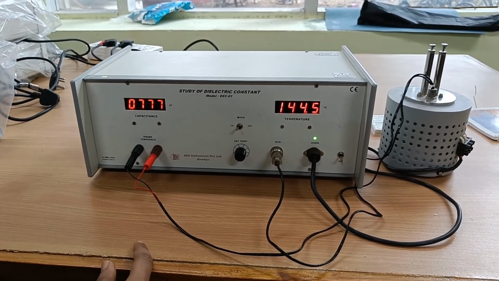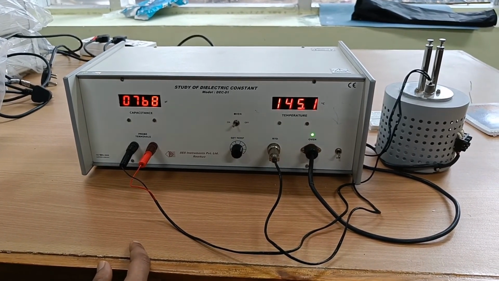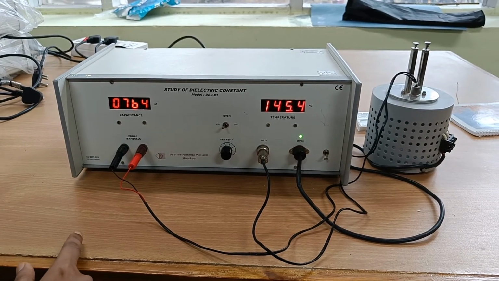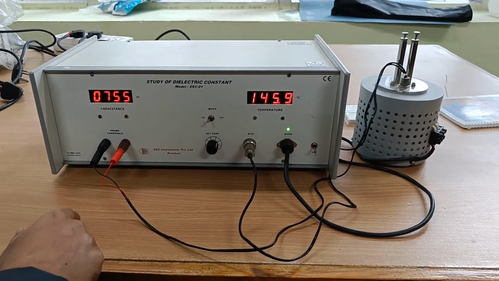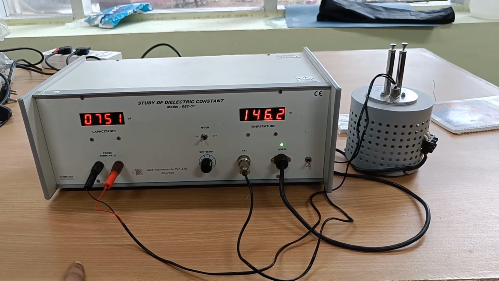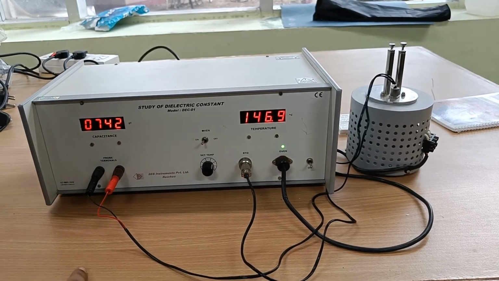We will plot it against temperature. On the x-axis there will be temperature, and on the y-axis there will be the dielectric constant, and we have to find at which point the dielectric constant starts decreasing. That point will be called the Curie temperature. So we have to find the Curie temperature of the samples.